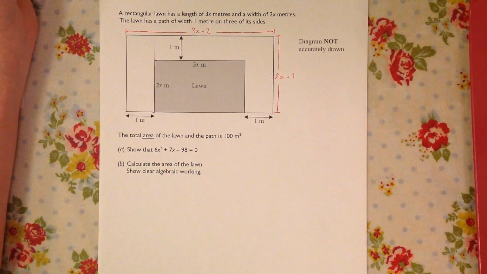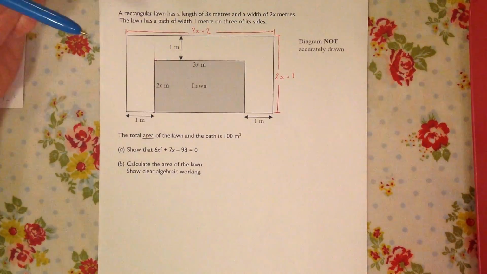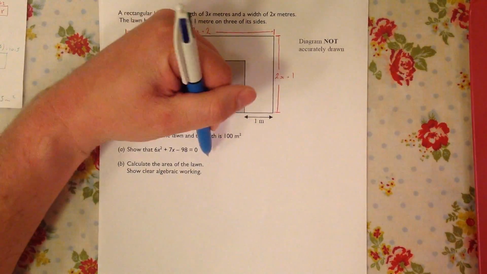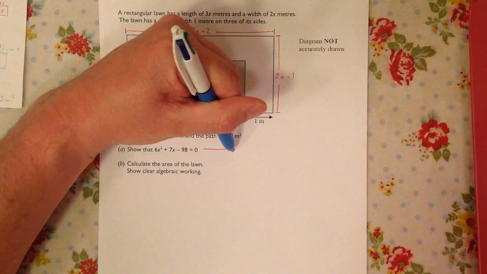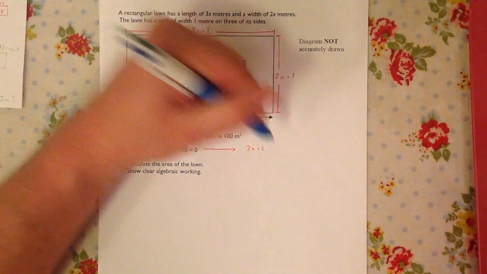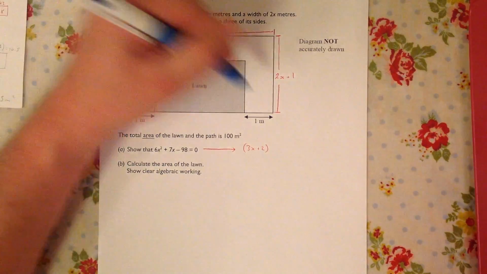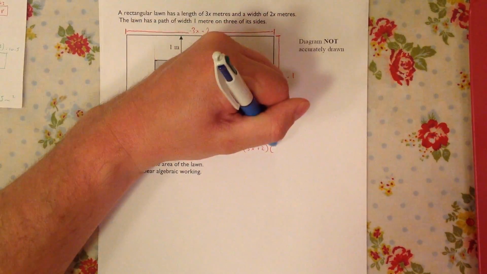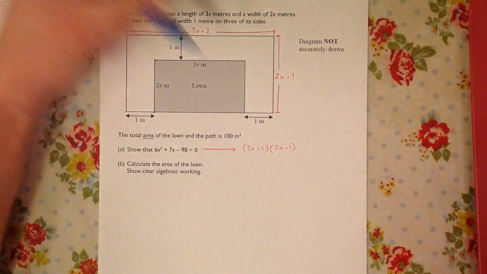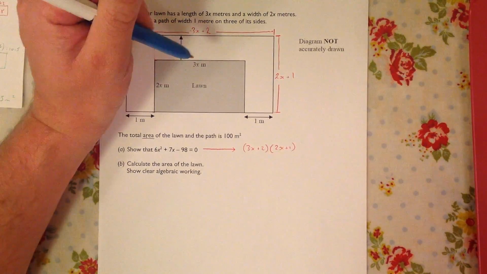So I now have the dimensions of the entire garden, and I know to find area that I'm going to multiply this by this. So let's do part A here then. I'm going to multiply 3x plus 2, and I'm going to put that all in brackets because otherwise we might confuse ourselves and separate the two terms later on. I'm going to multiply it by 2x plus 1. So what I in essence have here is expanding a quadratic, and there's a video on that to watch if you're not sure how to do this, so I'm going to rattle through this quickly.